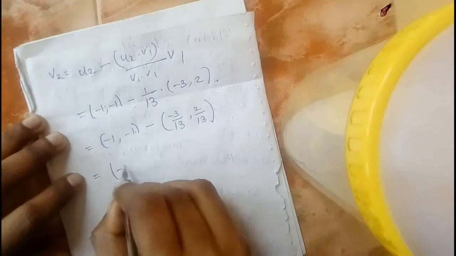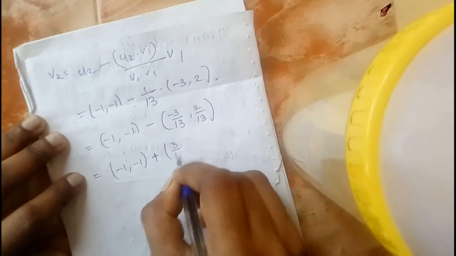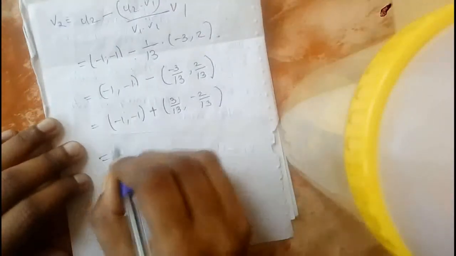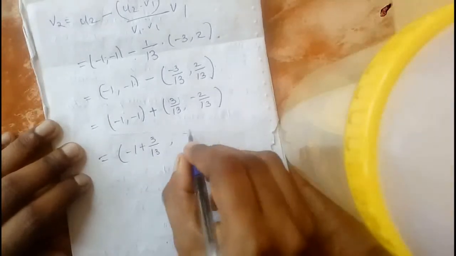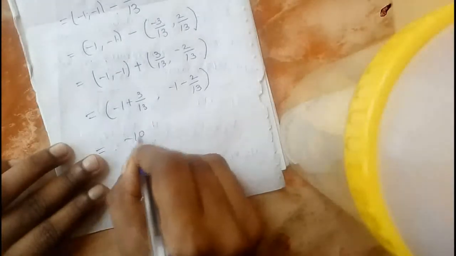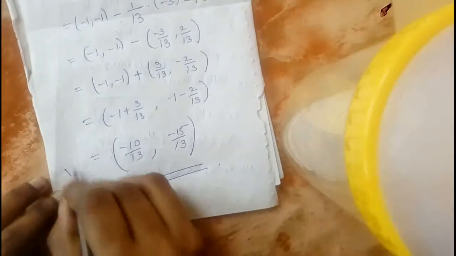That is equal to (-1 plus 3 by 13, -1 minus 2 by 13). So we can add: (-13 plus 3) is -10 by 13, comma, (-13 minus 2) is -15 by 13. So V2 is this.